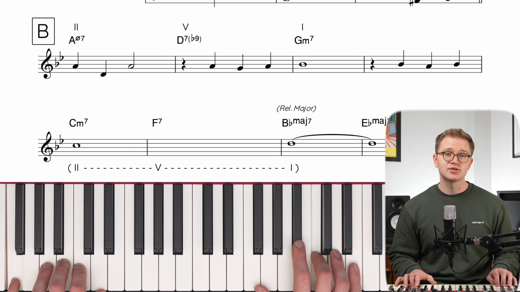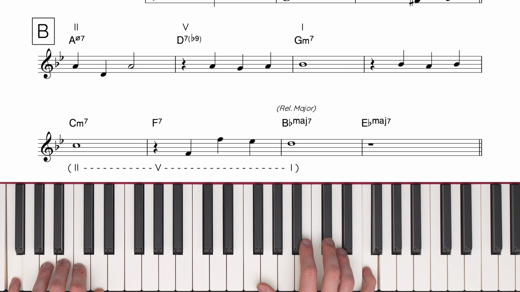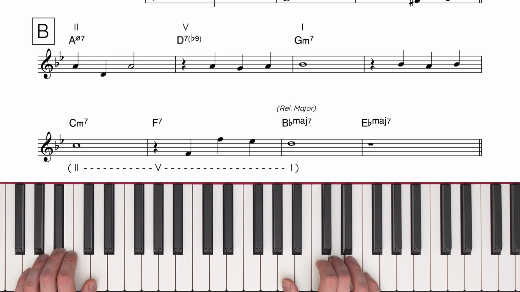Phrase 4 breaks the sequencing pattern. It jumps an octave on F and then walks down to D, the third of the B flat major 7 chord. Here's the B section melody in time.